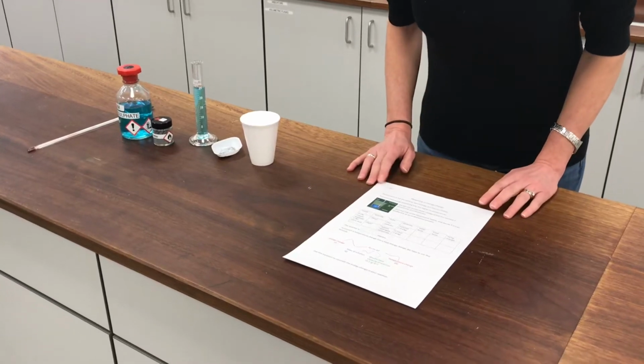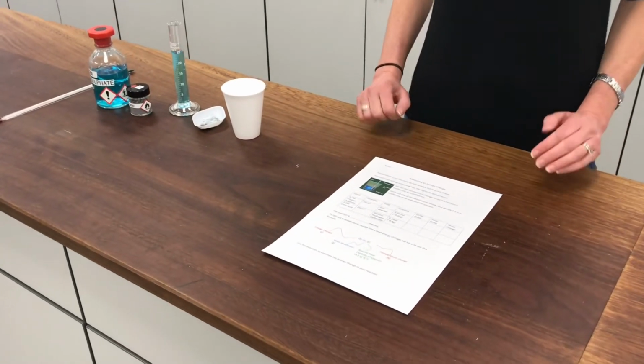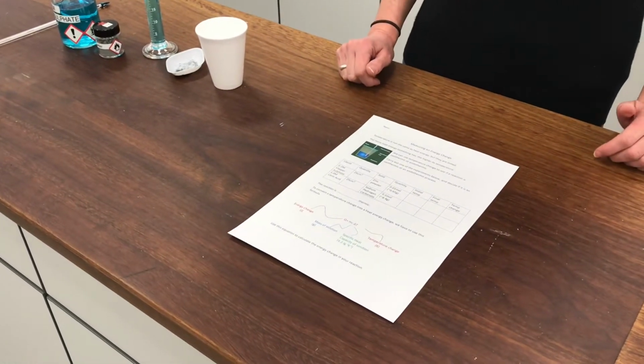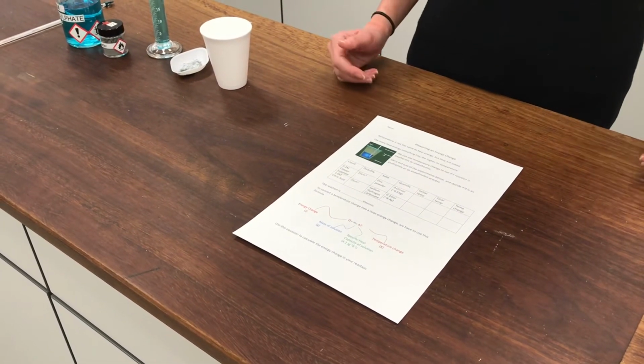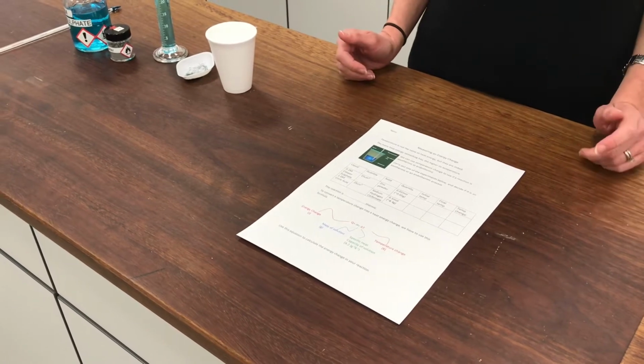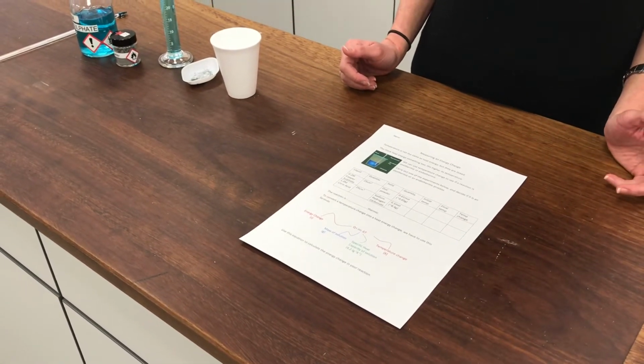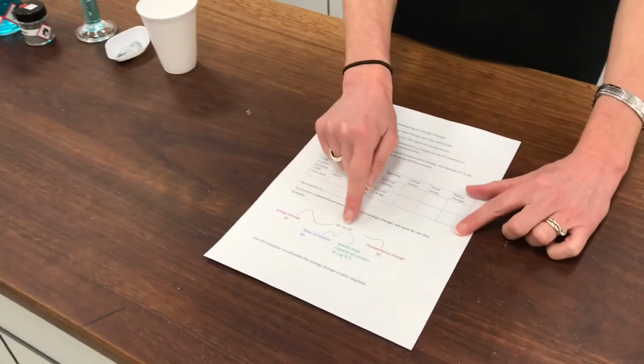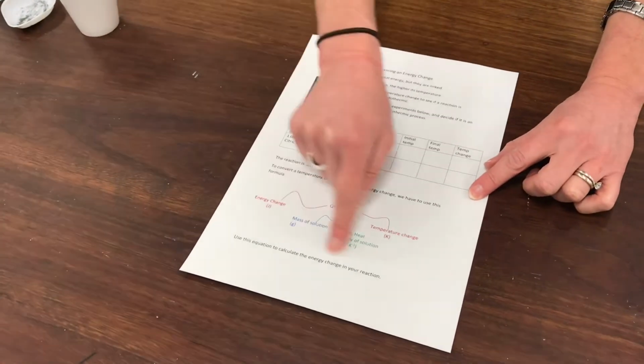Okay, so in this experiment, we're going to have a look at how to measure the energy change. So this isn't just about looking for the temperature change. This is about then using a formula to help us convert from a temperature change, which is obviously in degrees C, to an energy change, which is in joules. So this is the formula that we're going to be using here, and this is on your worksheet.